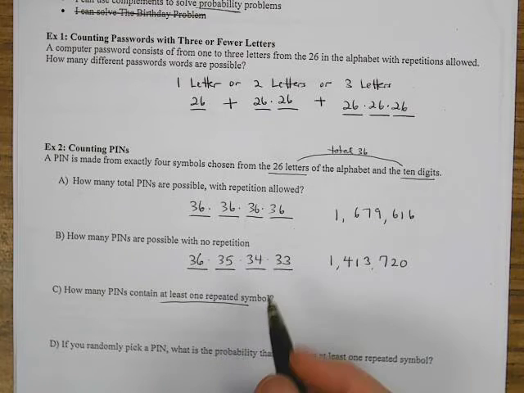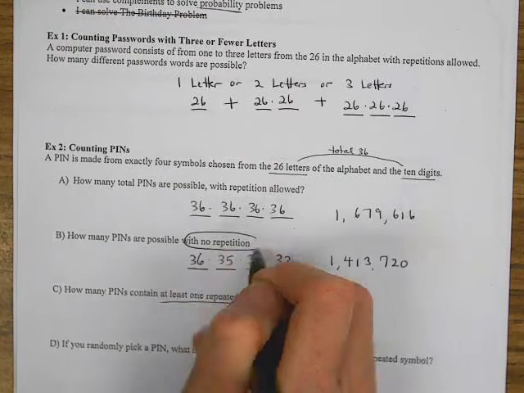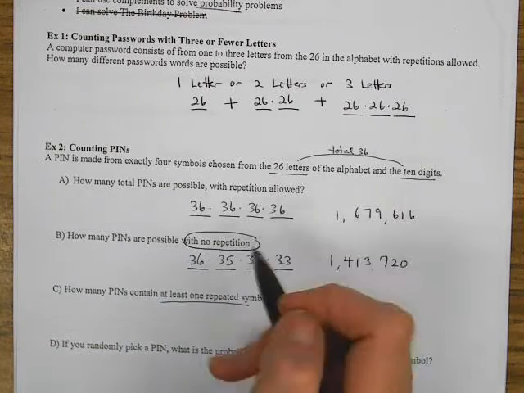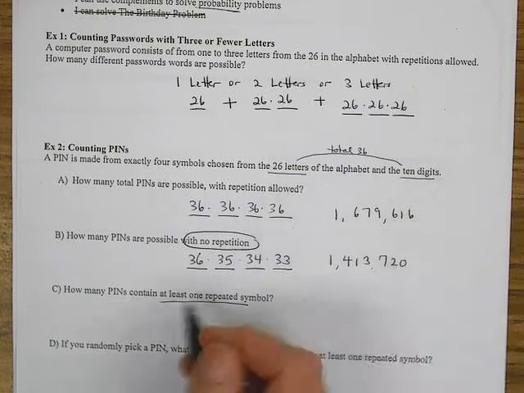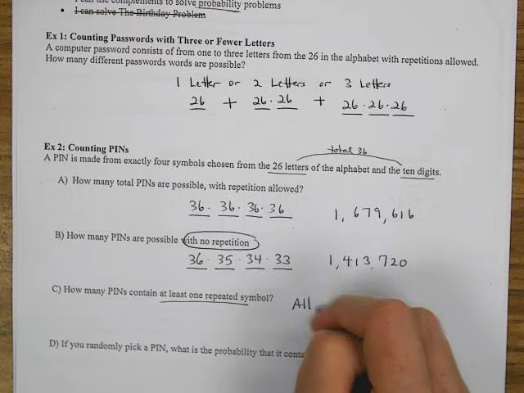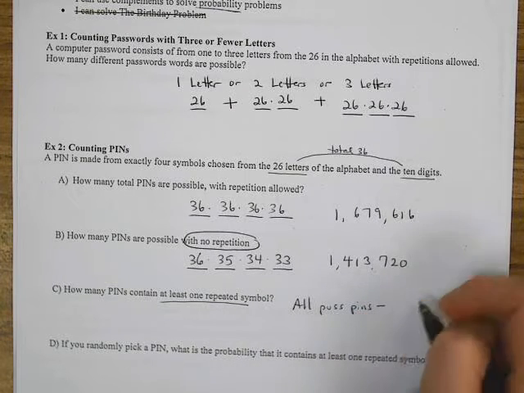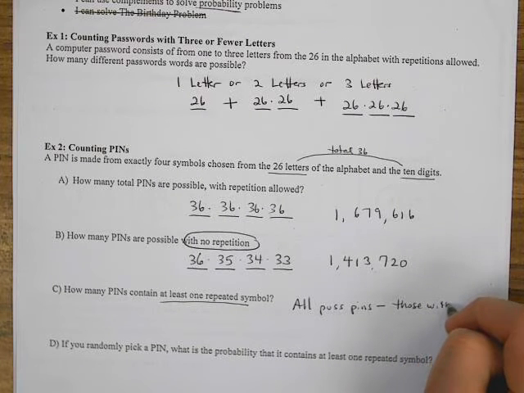All right, well, if you look at what we did up here, at least 1 repeated symbol. Here we had no repeated symbols, right? And this was all possible pins. So to find this out, we could take all possible pins minus those with no repetition.